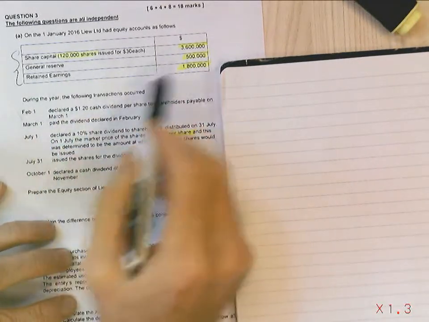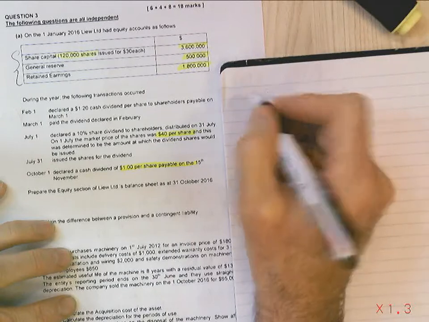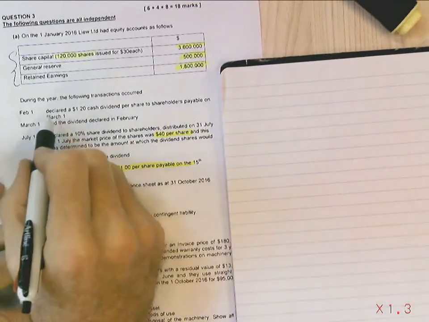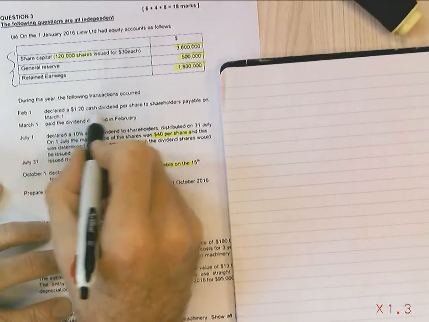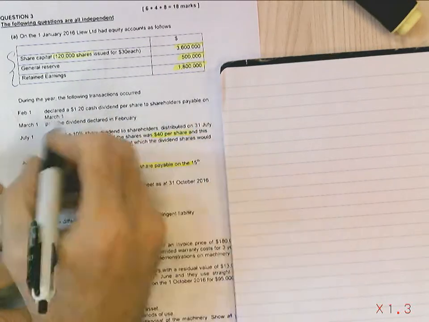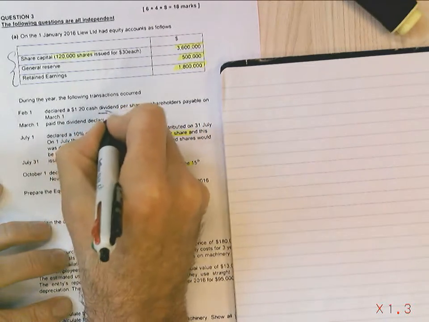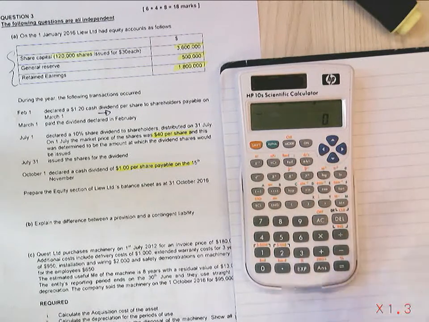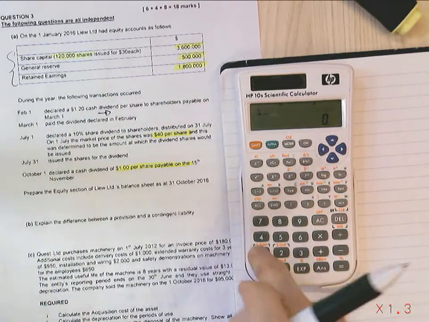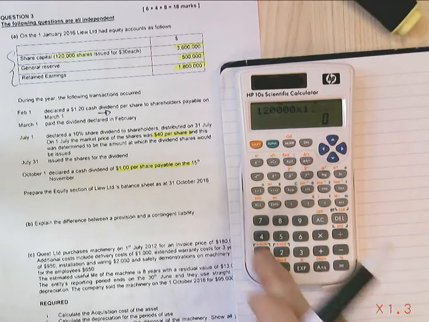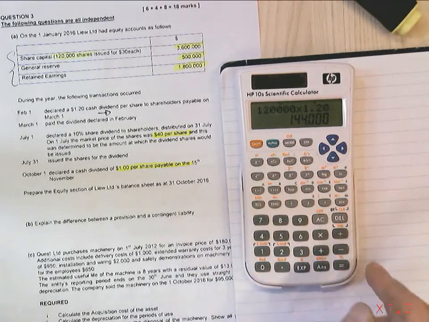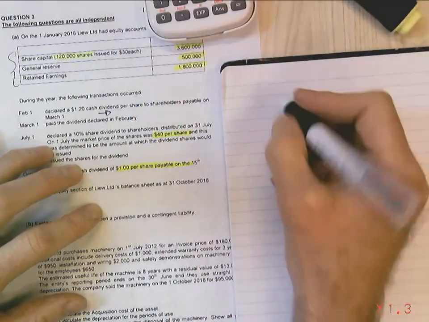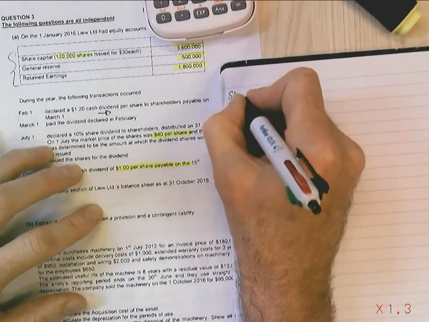So let's go ahead and do it. All right, so we've got share capital of 3.6 million. We declared a cash dividend of $1.20 per share payable on the 1st of March. So what's the value of that is what you've got to ask yourself, because that's coming out of my retained earnings. So I've got 120,000 shares times $1.20 equals $144,000.